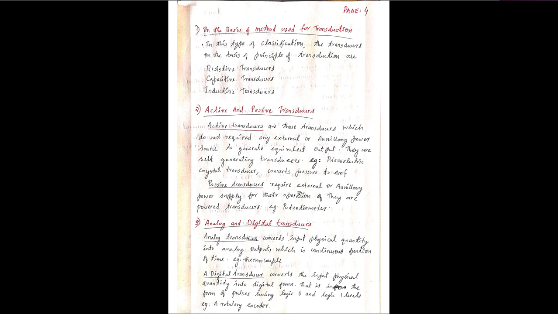Whereas passive transducers require external or auxiliary power supply for the operation. Passive transducer, external power supply or auxiliary power supply is required for the operation. So those are passive transducers and they are powered transducers. Okay, example, potentiometer, galvanometer. Galvanometer we have seen in last module that it requires an external power source for measuring variation of resistance. Okay, so those are passive transducers.